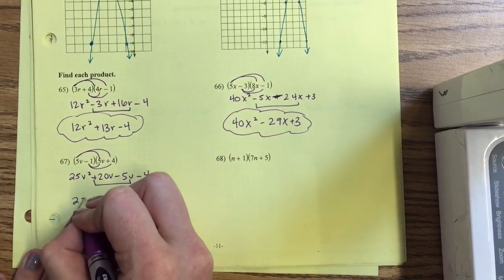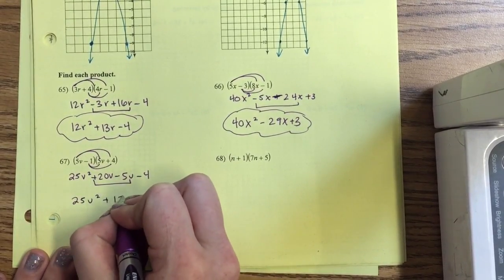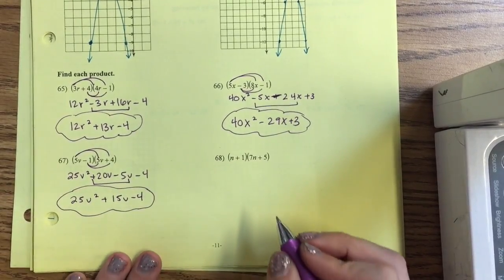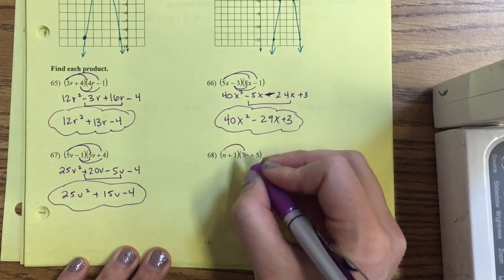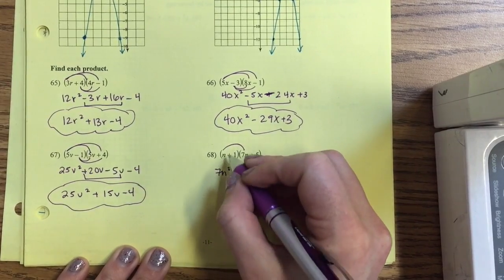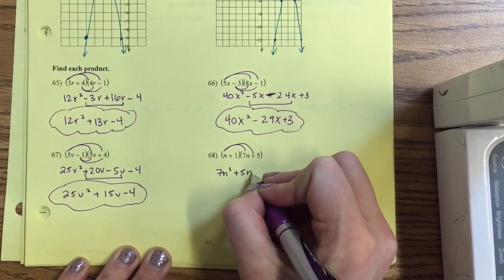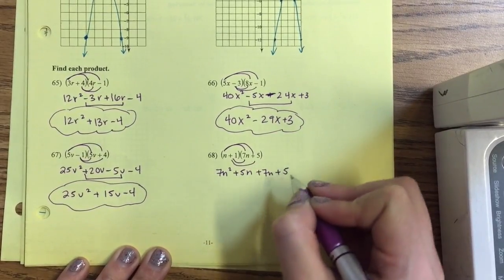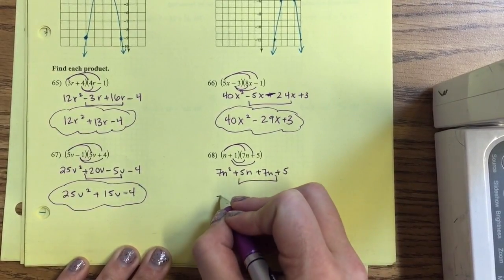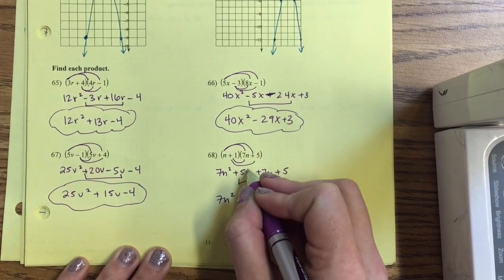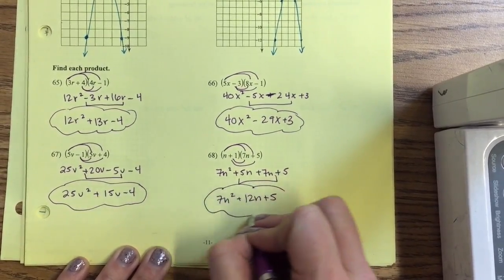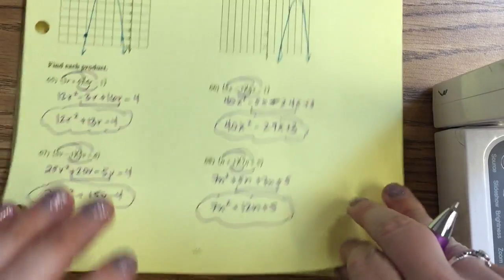Those two combined together will make a positive 15v minus 4. N times 7 is 7n squared plus 5n plus 7n plus 5. Combine the two like terms. And those are done.